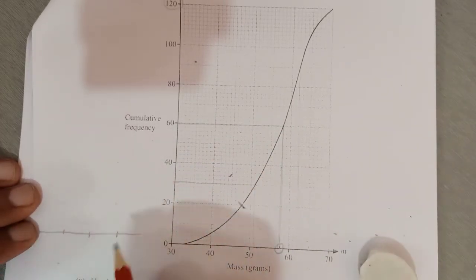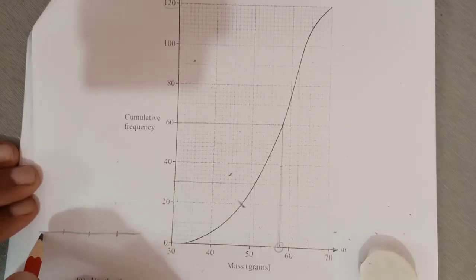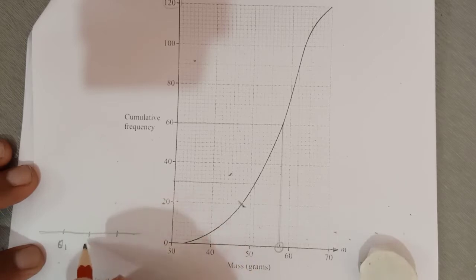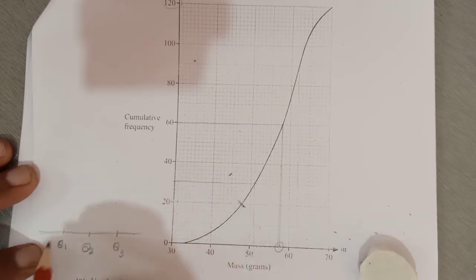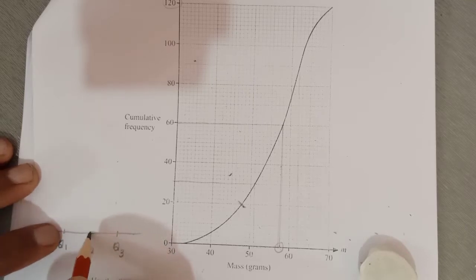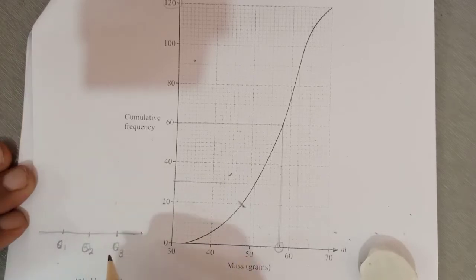If this line represents data, then I have divided the data into 4 equal parts. This mark represents Q1, this mark represents Q2, this mark represents Q3. So in this way data is divided into 4 parts. One part, this is the second part, this is the third part, this is the fourth part.